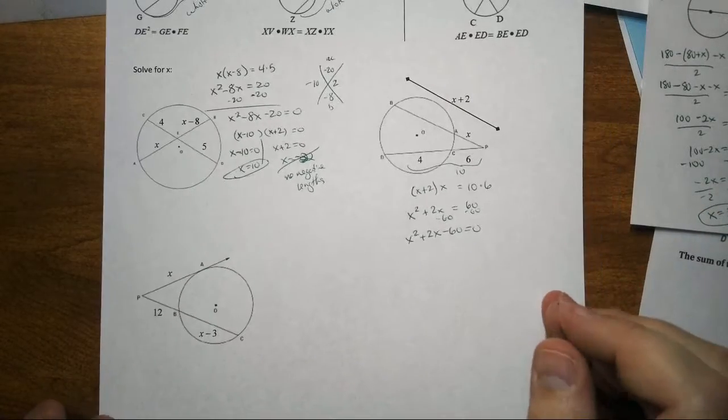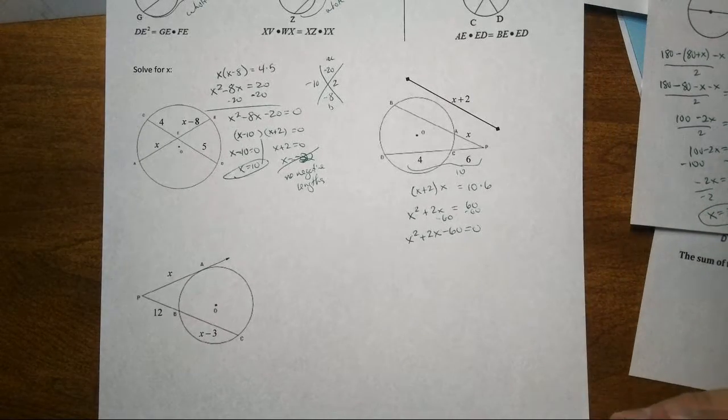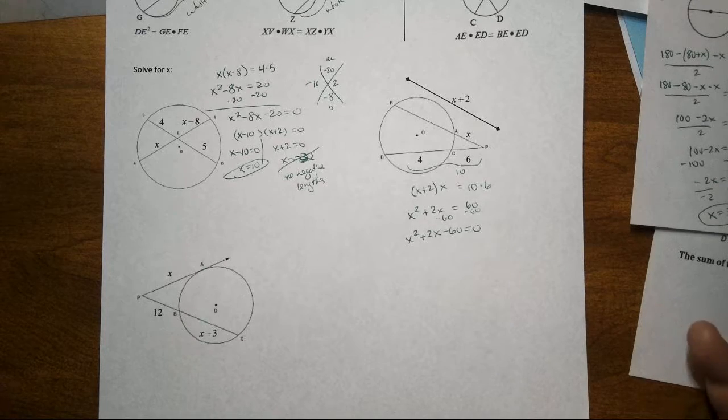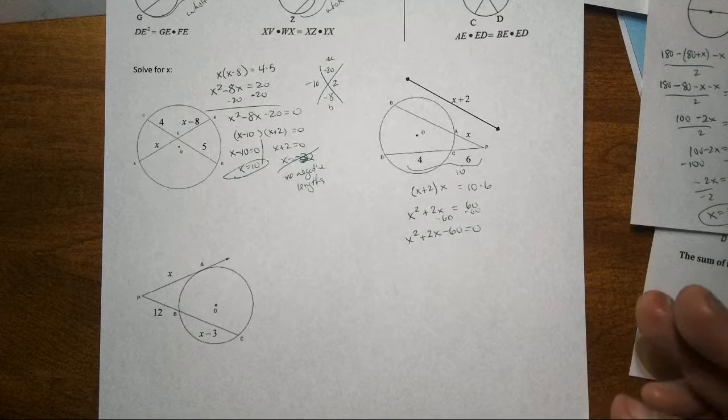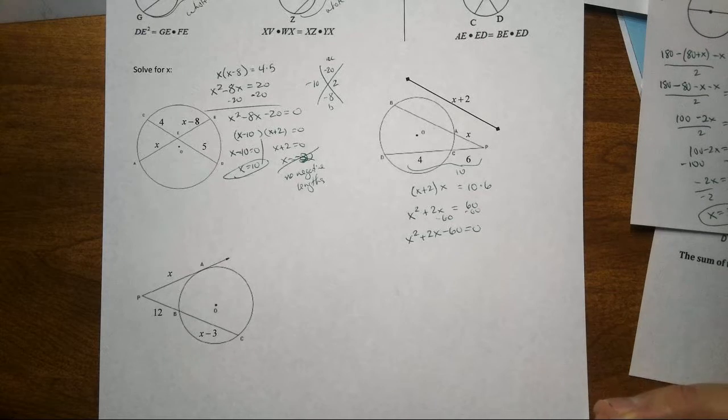So what are the numbers that multiply to give you 60? So we have 1 and 60. We have 2 and 30. We have 3 and 20. We have 4 and 15. 5 and 12, 6 and 10. Any other number is going to work here. I think we're kind of stuck at this point.